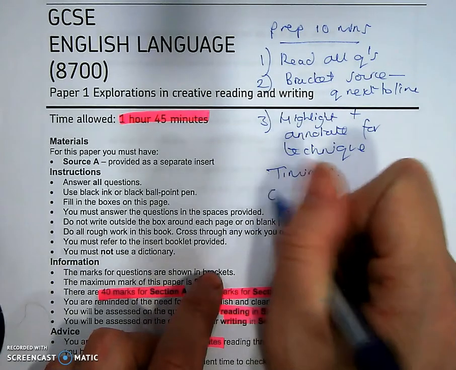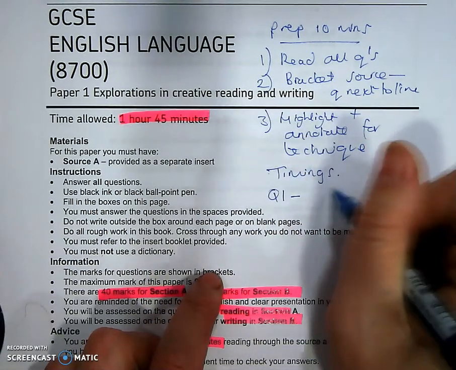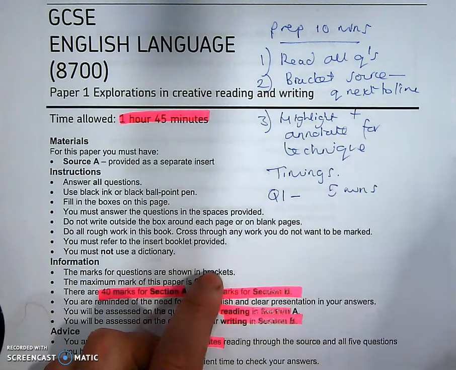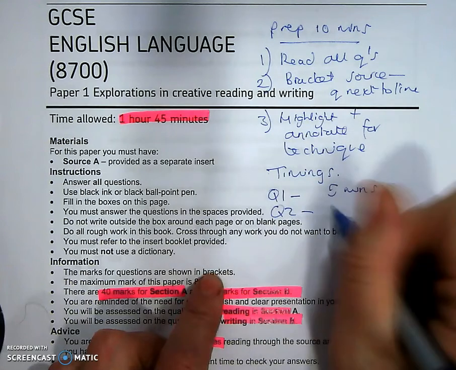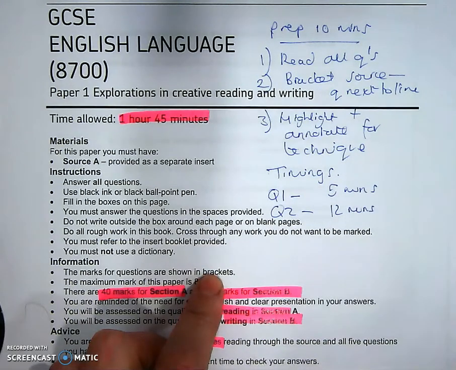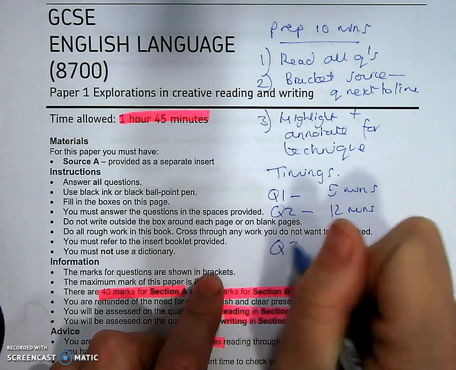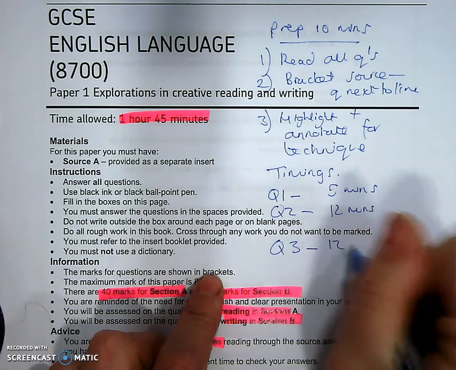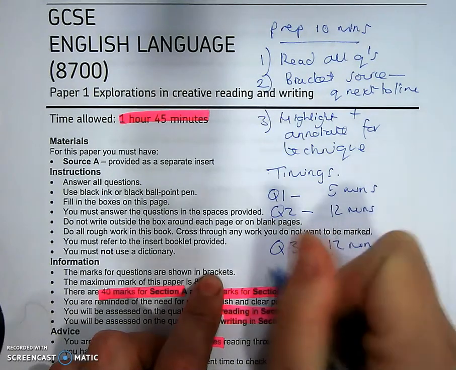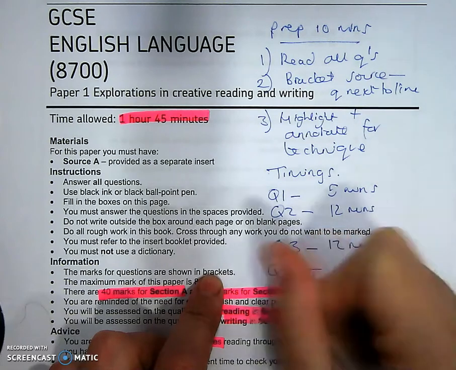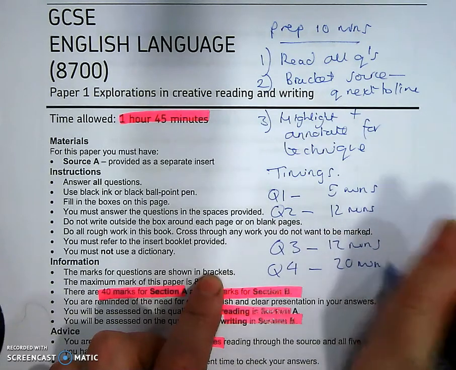So for question number 1, we've got no more than 5 minutes available. For question number 2, no more than 12 minutes. That's our language question. Question 3, we're not going to spend any more than 12 minutes. Question 4, approximately 20 minutes.